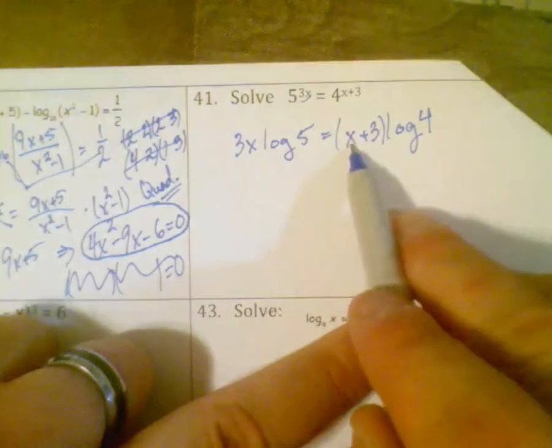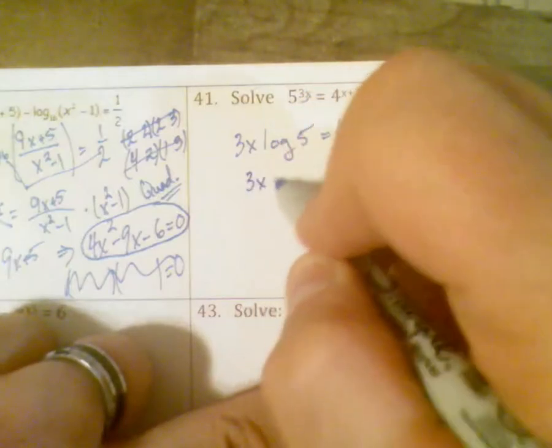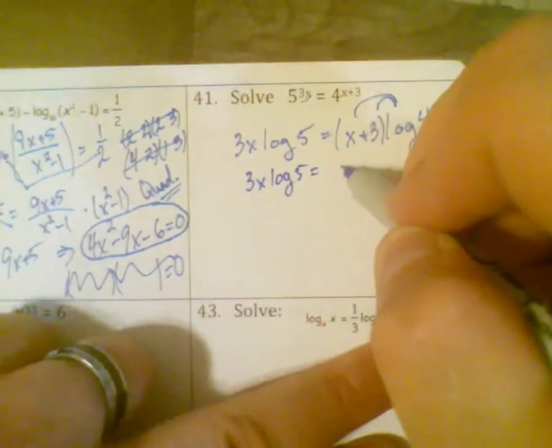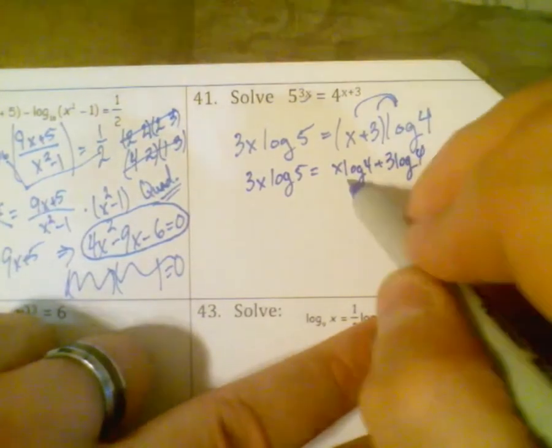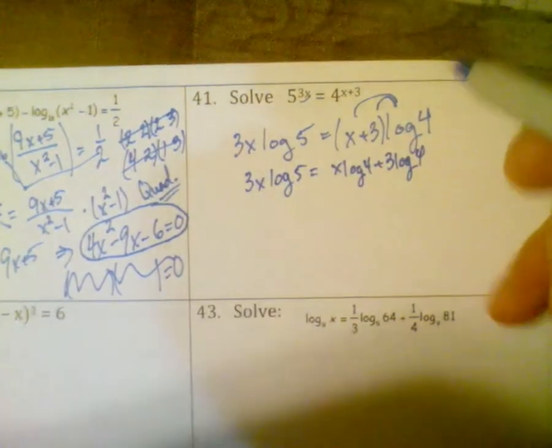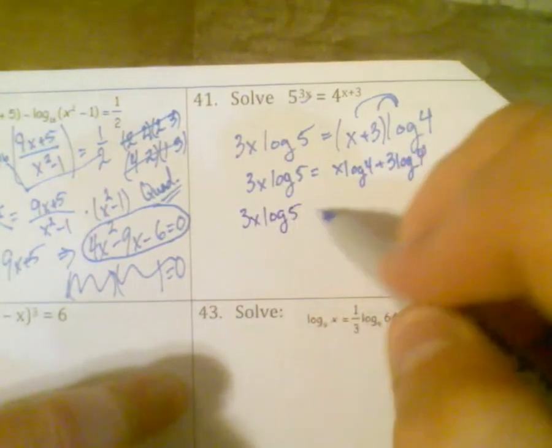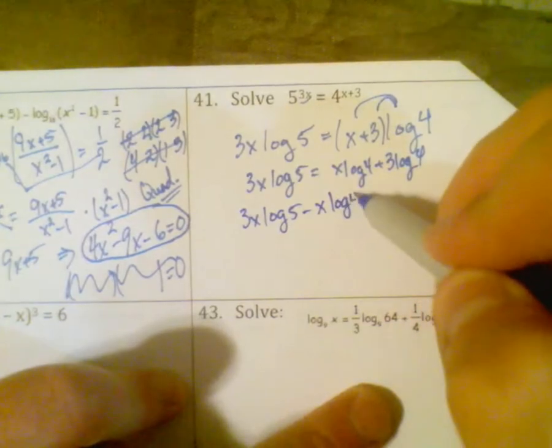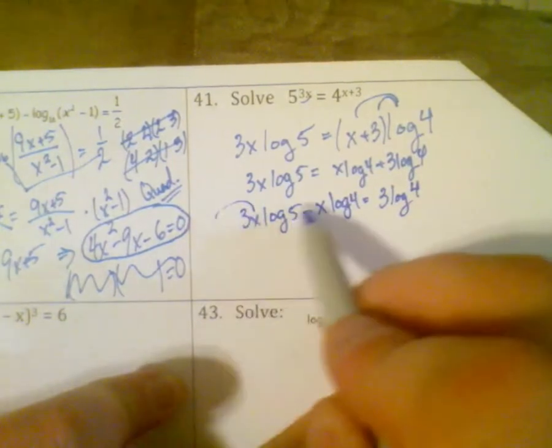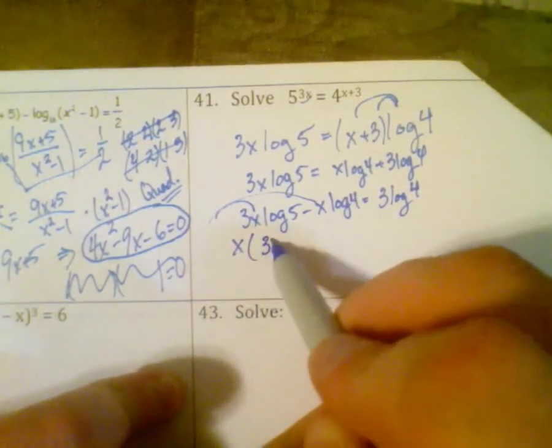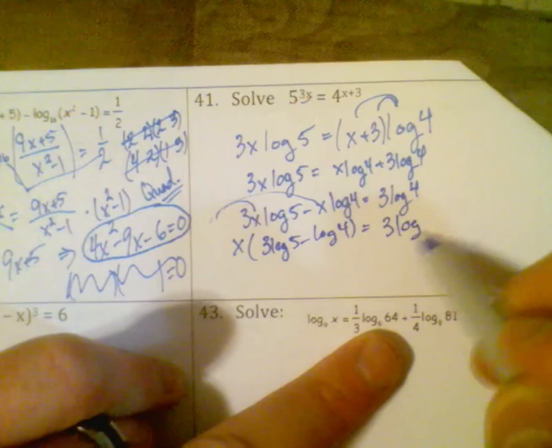Since there's an x here and an x here, what you're going to have to do is distribute the logarithm. So that goes into there. 3x log 5 equals x log 4 plus 3 log 4. Put this and this on the same side. So it'd be like this: 3x log 5 minus x log 4 equals 3 log 4. Factor out an x. x goes out front. 3 log 5 minus log 4 equals 3 log 4.